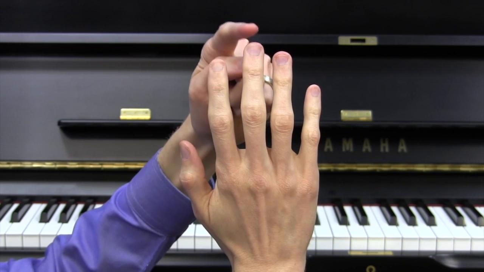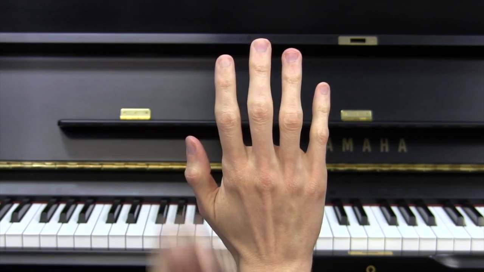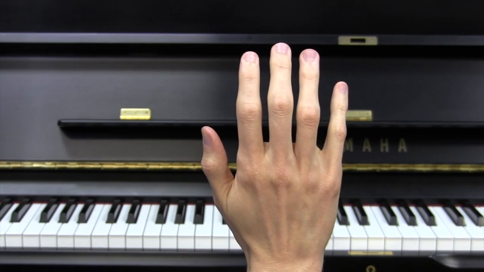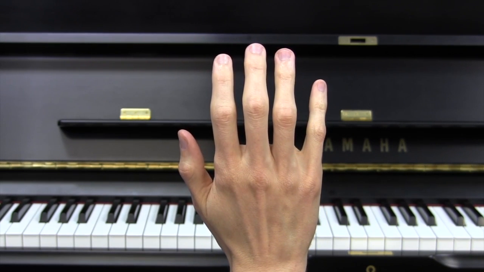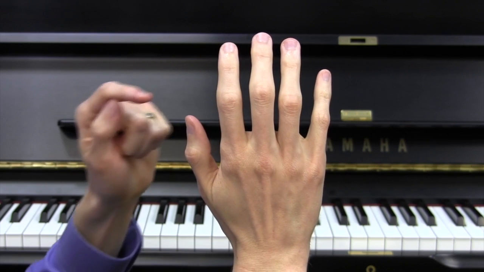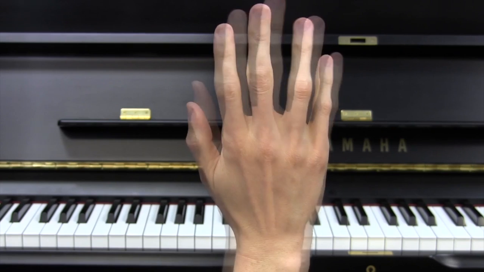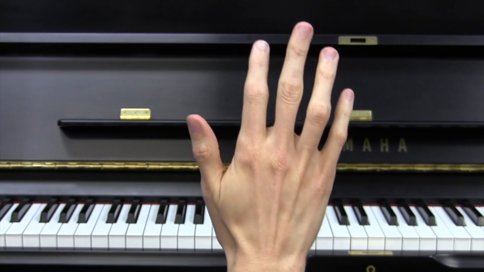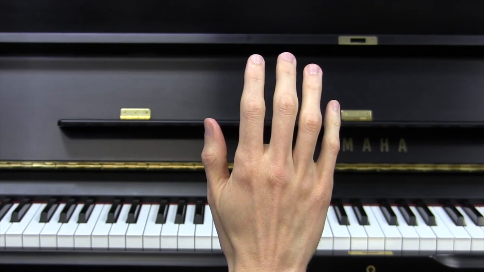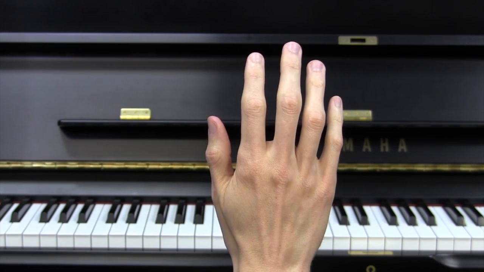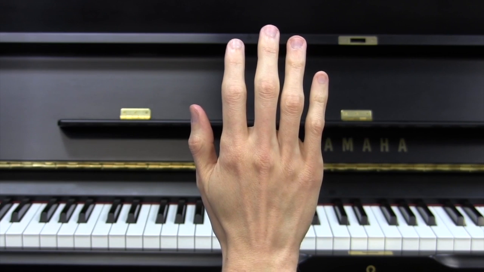Good. Now we're going to go down to mi and do the same pattern again. Mi, mi, mi, mi, do. Your turn. Good. And after we get there, it's going to skip back to mi, and we're going to have this pattern. Mi, re, re, do. Your turn. Good. Now, let's try all of those with words.